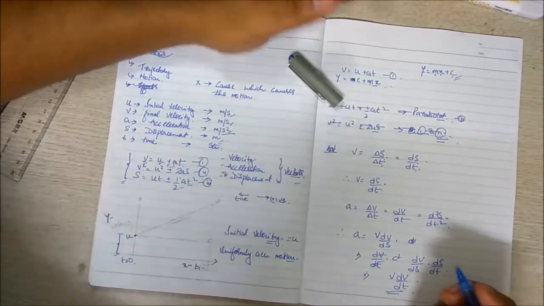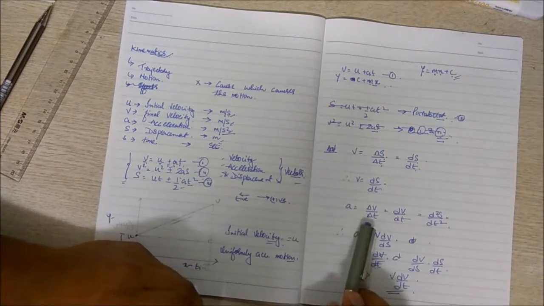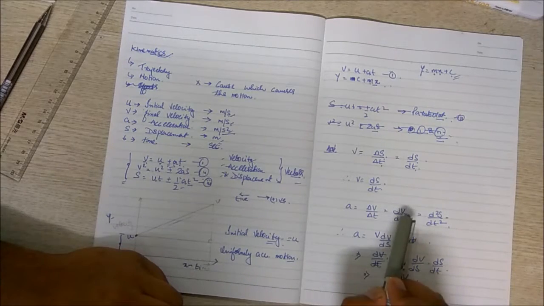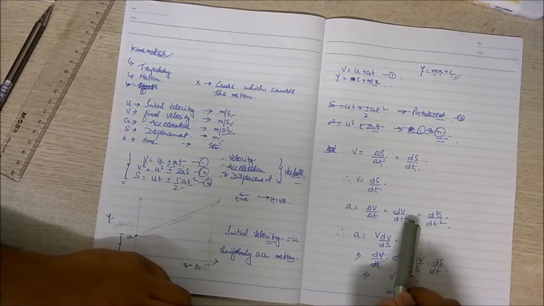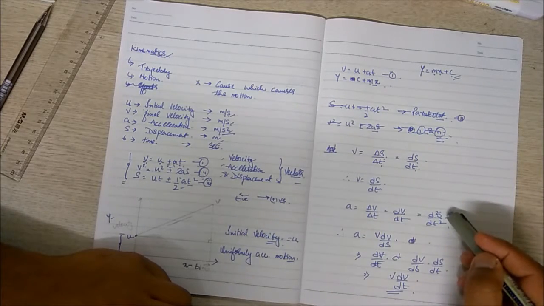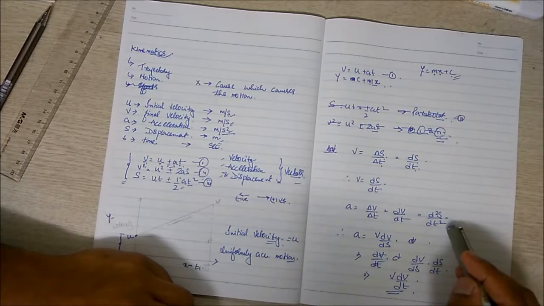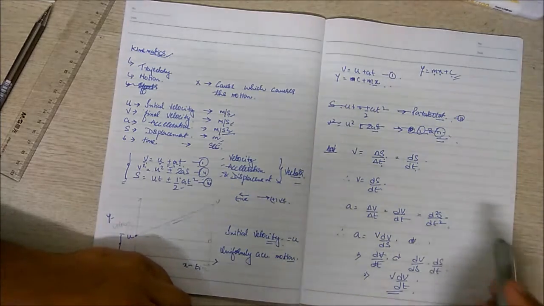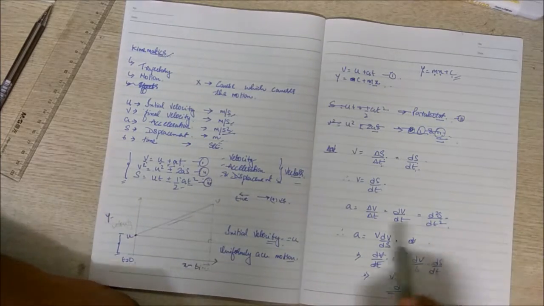Now what does acceleration say? It is the time rate of change of velocity. So again we use the same way, delta v by delta t, that is dv by dt in differential form, and as we know v is equal to ds by dt, I substitute here and I get d square s by dt square, which means acceleration is the double differential of displacement with respect to time. I'm sorry for that mistake.